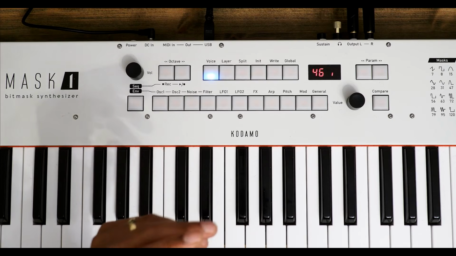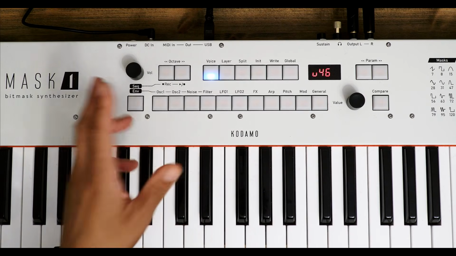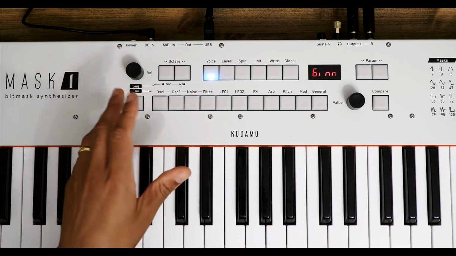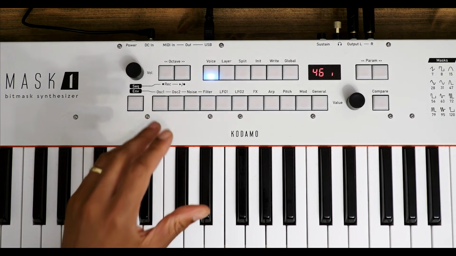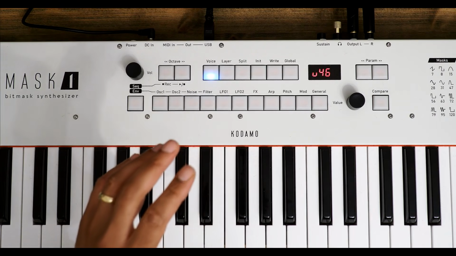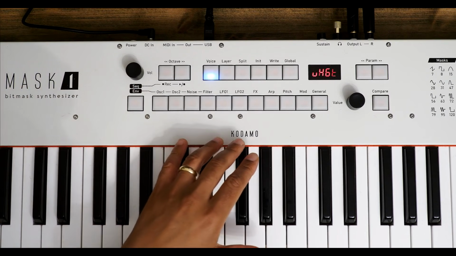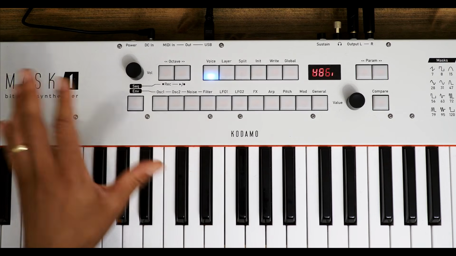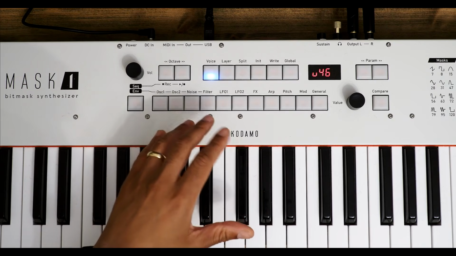So those are my thoughts on the announcement today. I want to say congratulations to Kadamo. I think it makes a lot of sense, and I hope this is going to be a big success for them. I'd love to see more synths from Kadamo, because I think the two they've made so far have been absolutely outstanding, and hopefully this is a step towards them doing that.